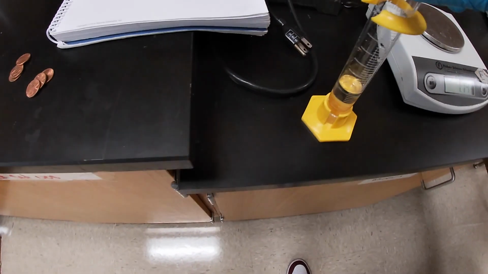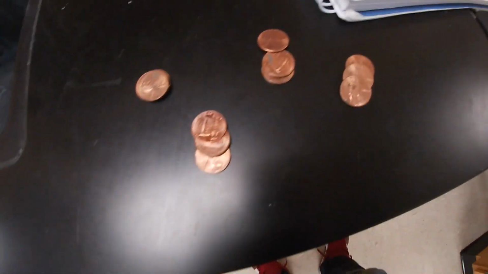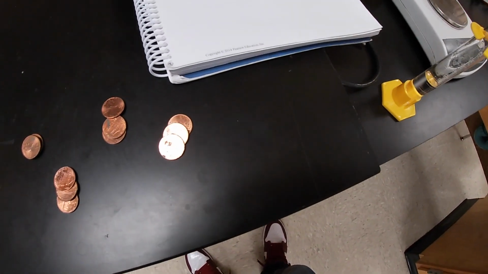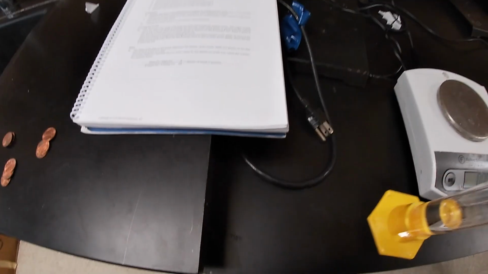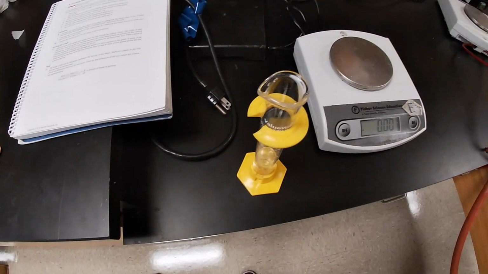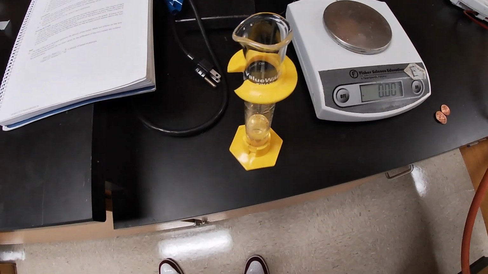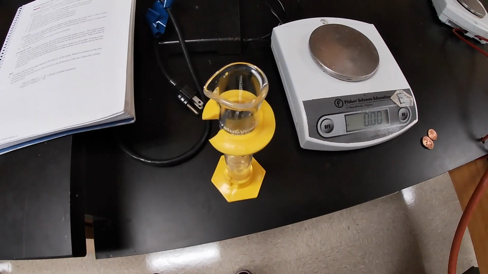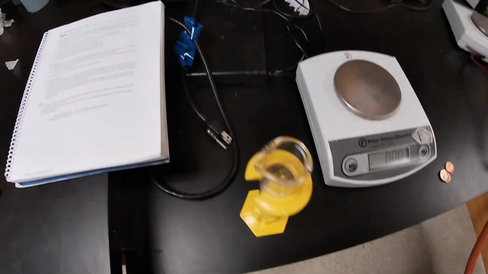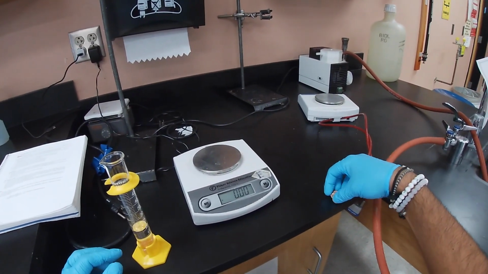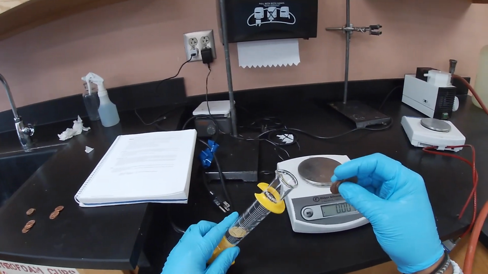Then we're going to add pennies, in sets of 3. What we're trying to do is find the relationship between mass and volume. As we add these pennies into the graduated cylinder, we have to make sure there is the least amount of splatter, so we're going to slide them in through the side, one at a time.